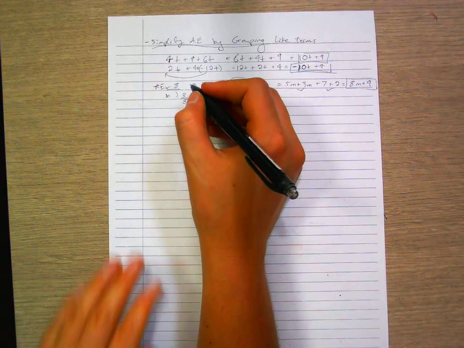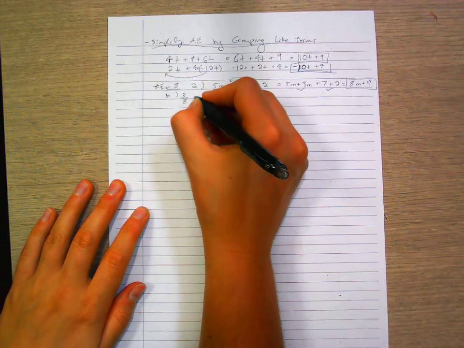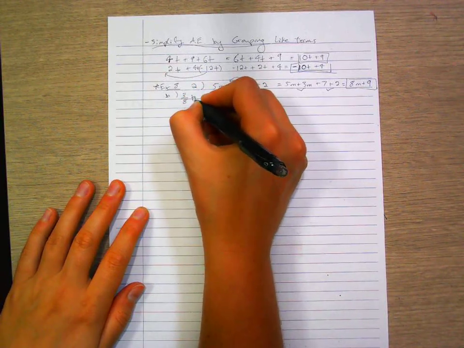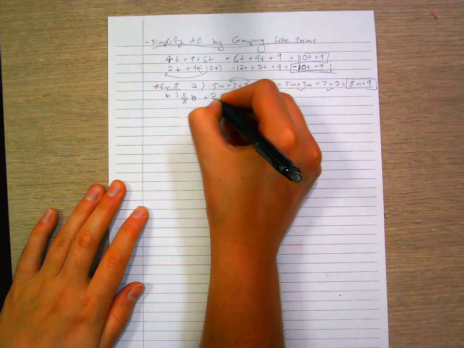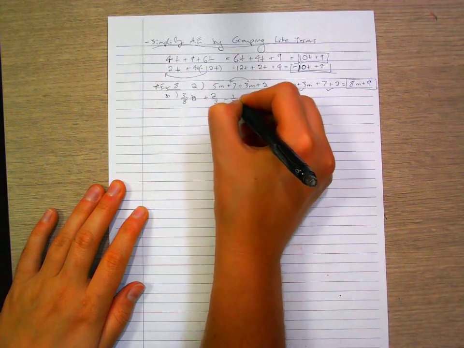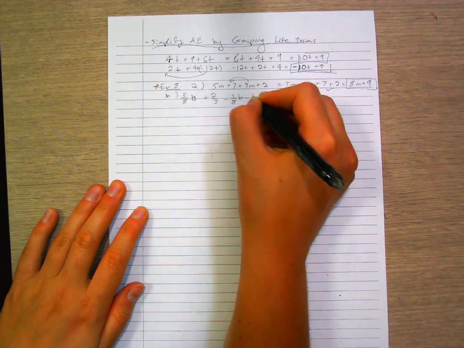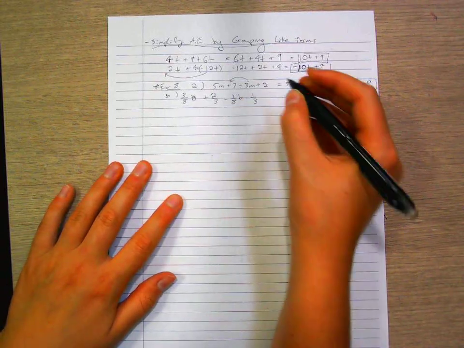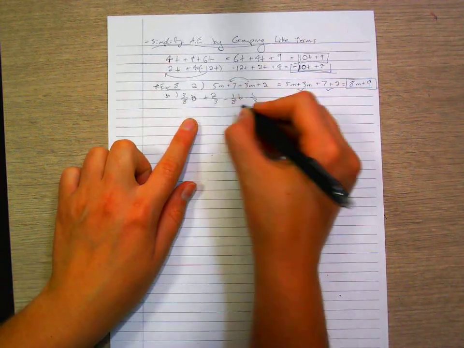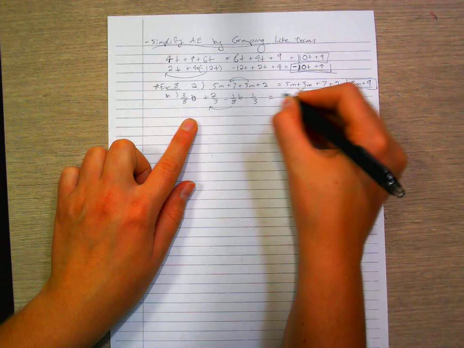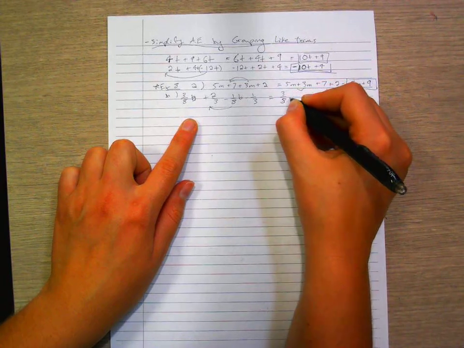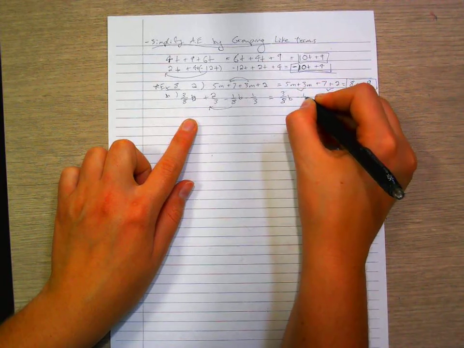3/8 b plus 2/3 minus 1/8 b minus 1/3. And so let's group the like terms. Let's move this over here. So that equals 3/8 b minus 1/8 b plus 2/3 minus 1/3.